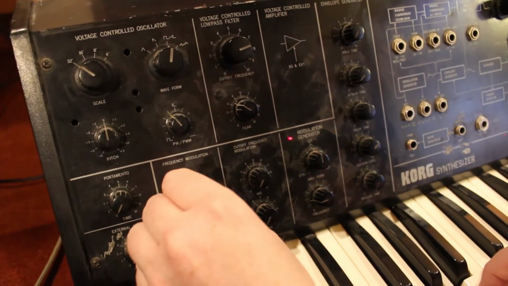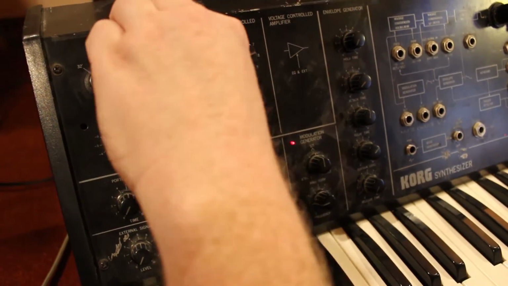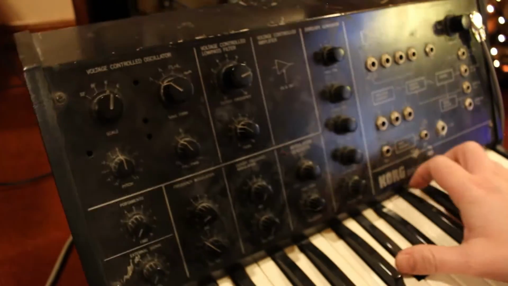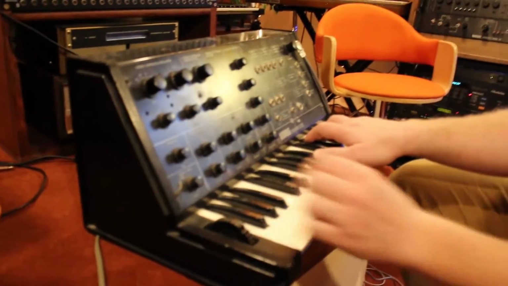So in one of my songs I have a lead. It's on a sine wave and it goes.